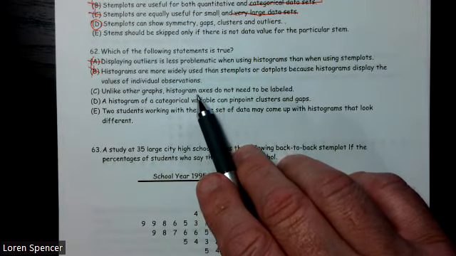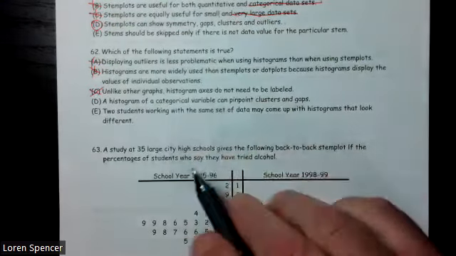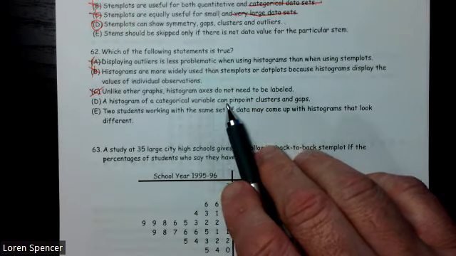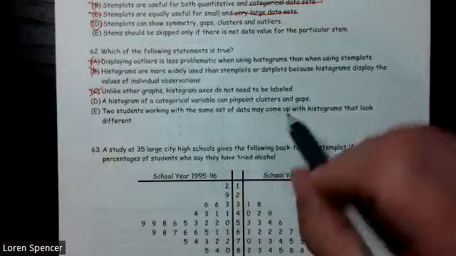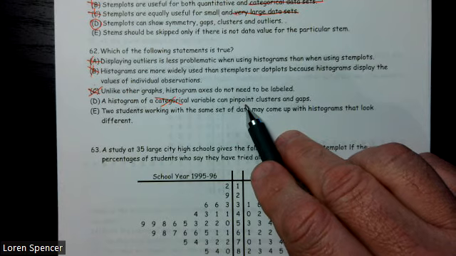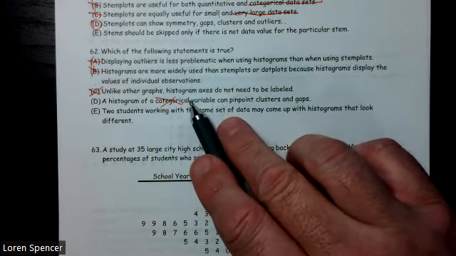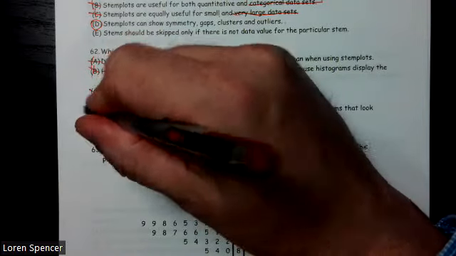Unlike other graphs, histogram axes do not need to be labeled. That's a false statement. All axes must be labeled. A histogram of a categorical variable can pinpoint clusters and gaps. You do not use histograms for categorical data, and you cannot have clusters and gaps with categorical data. That's only true with quantitative data, so that's false.